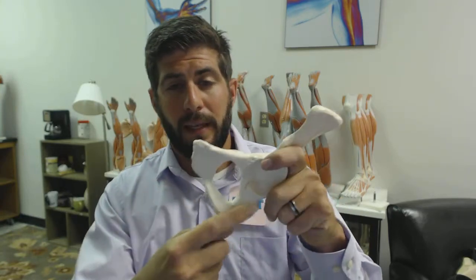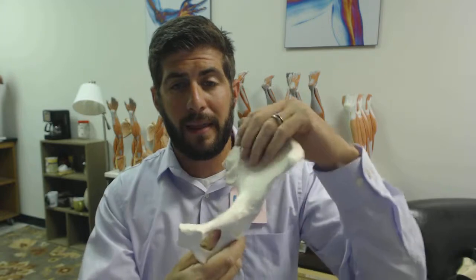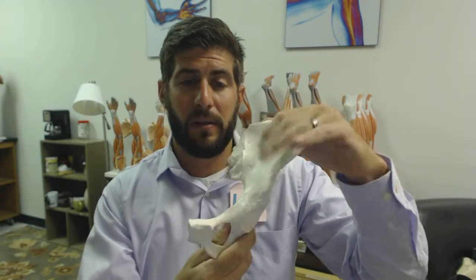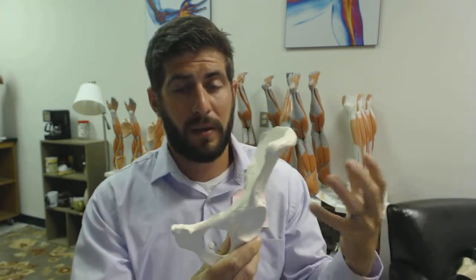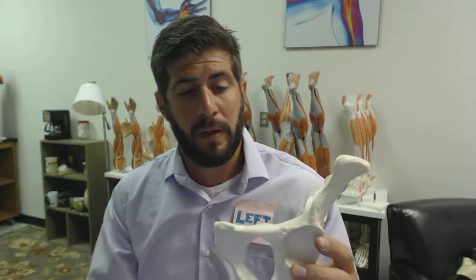The first are three bones: the pubis, the ischium down here, and then the ilium. So three bones that develop separately during development and then fuse to become that singular coxal bone. On the ilium, there's 10 structures, and luckily most of them are grouped together.